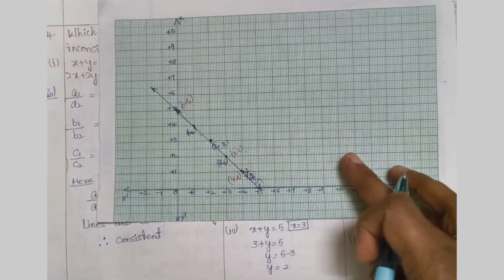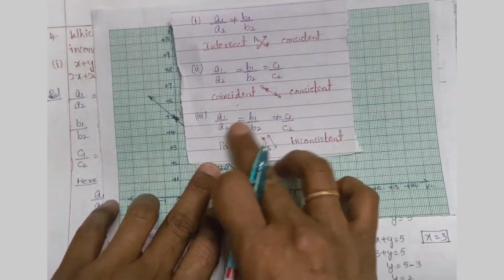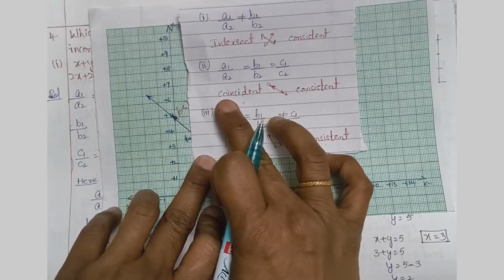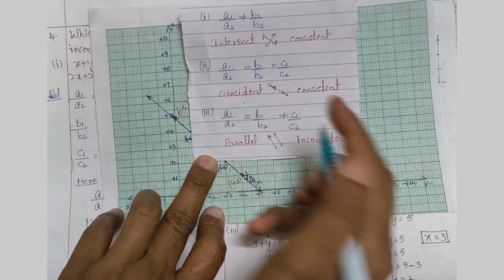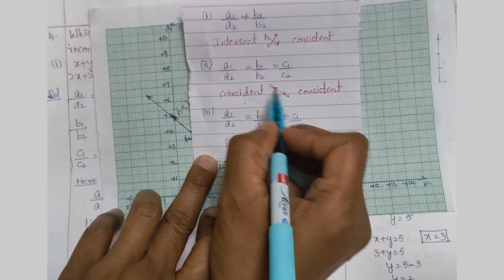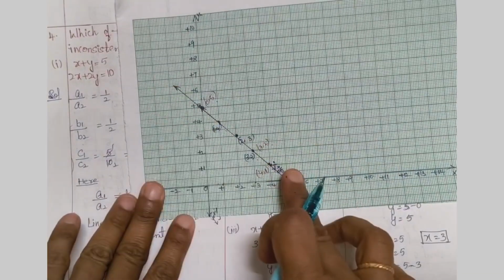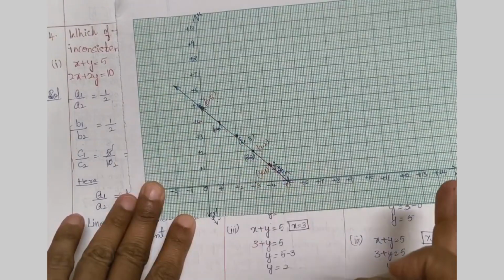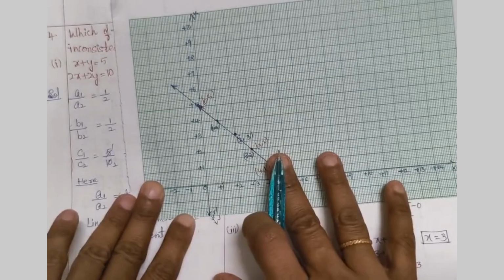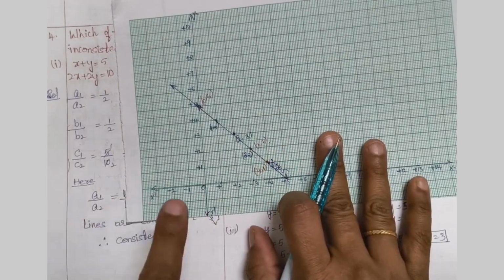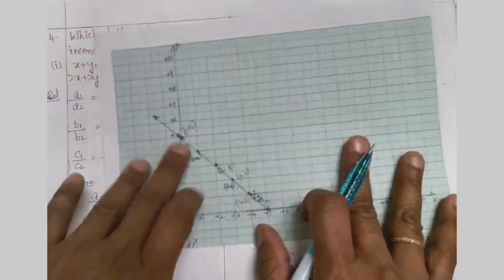Overlapping means it is which type of graph? Consistent. These are coincident lines. Coincident means what? It will overlap. One line upon one more line will come. Here also observe. This first line we did with blue pen, and next we did with red pen. One line overlapping the other. Overlapping means coincident lines, which means we will get many solutions. Only this much, this one answer.